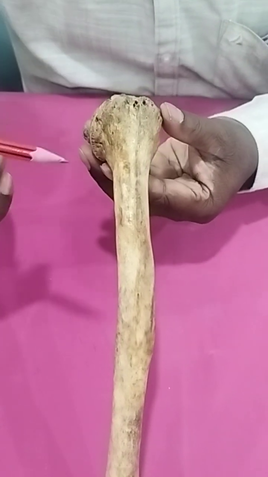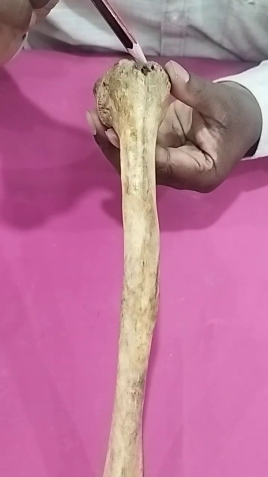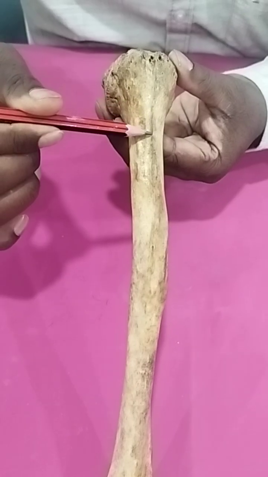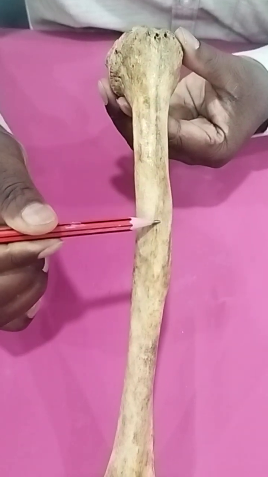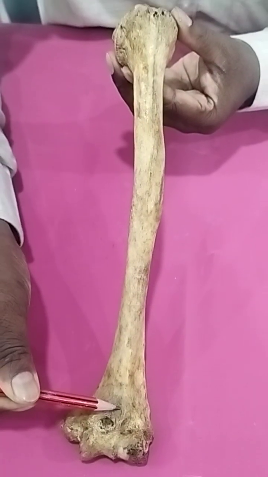See here, this is the anterior border. It starts from the greater tuberosity and extends up to here.